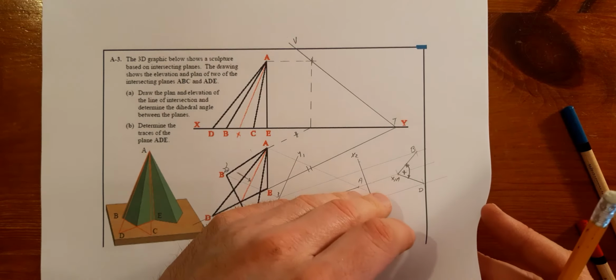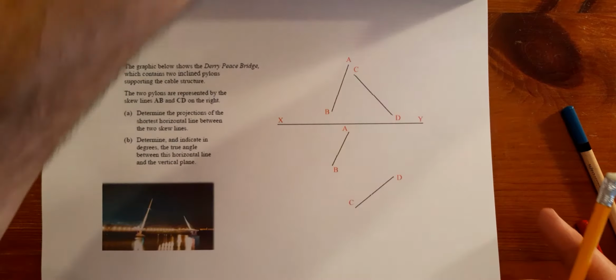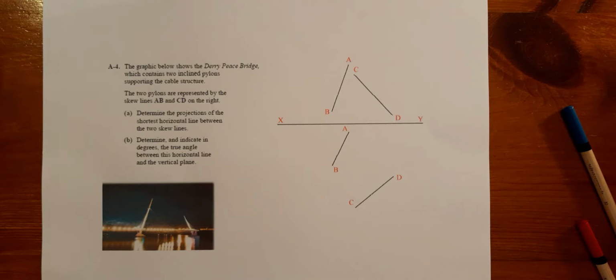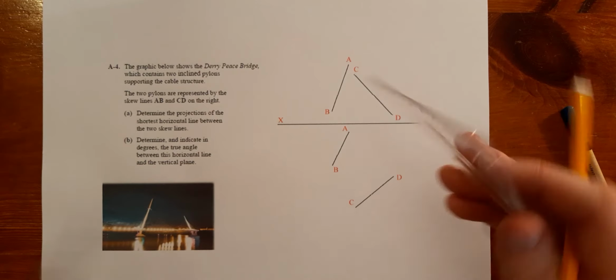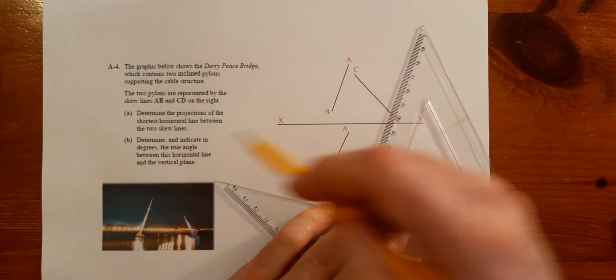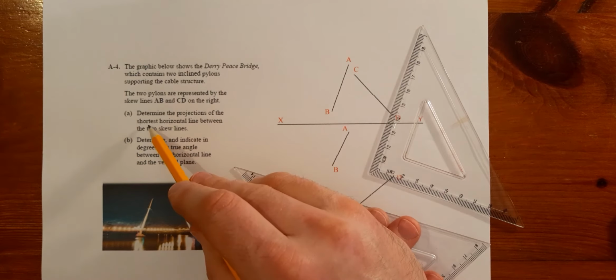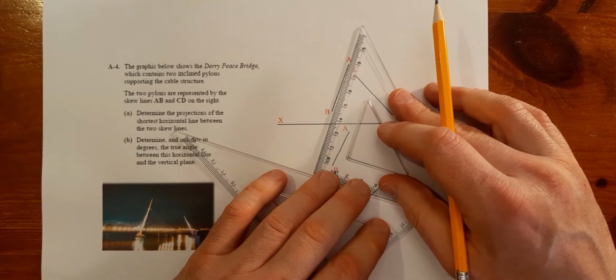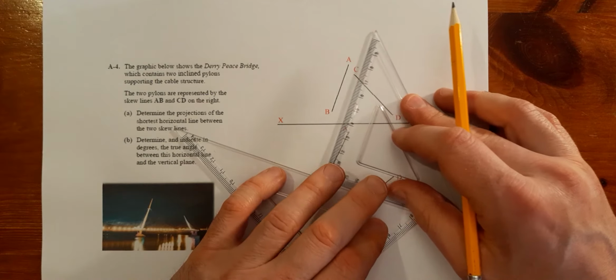So last question coming up now. So this has to be one of their most favorite. They love asking these ones and ones to do with conics. So here we've 2 skew lines, AB and CD. So we've been asked for the shortest horizontal. Now always be aware that sometimes they can ask you for the shortest distance, but the shortest horizontal is different.